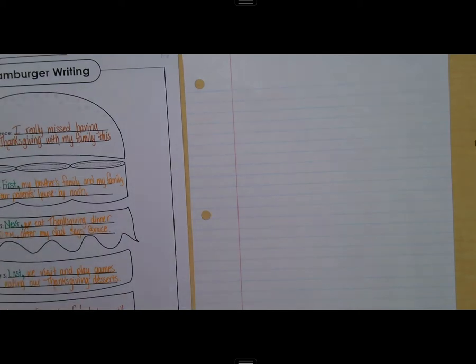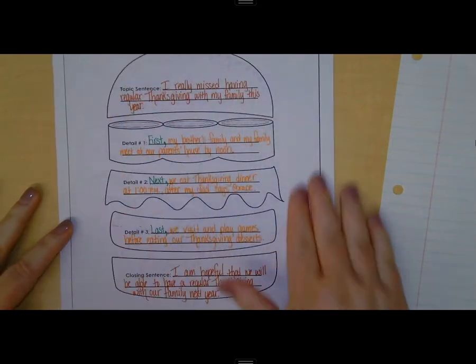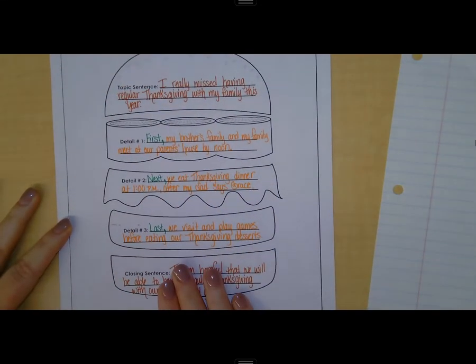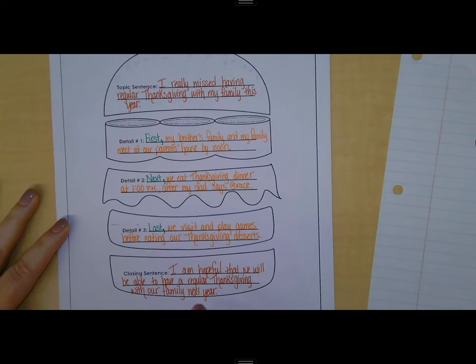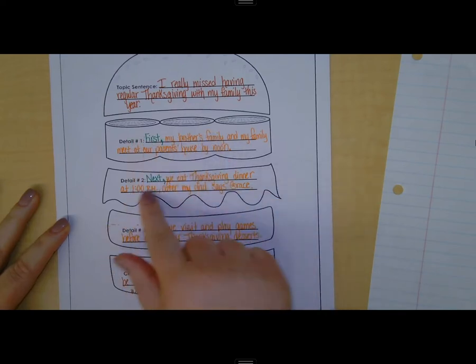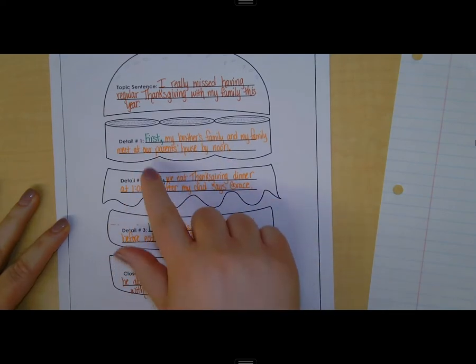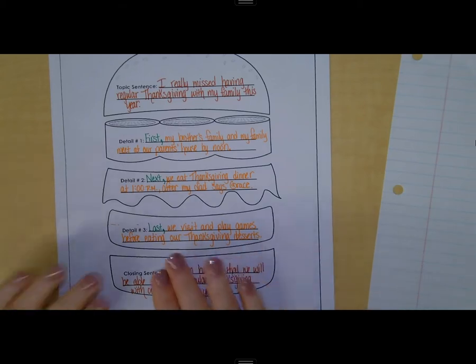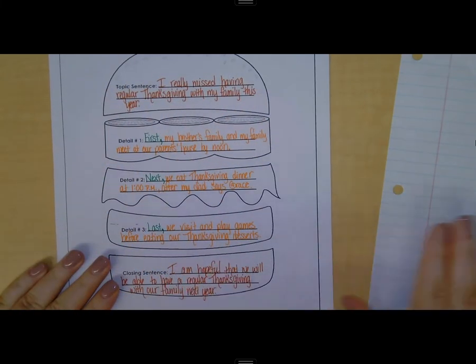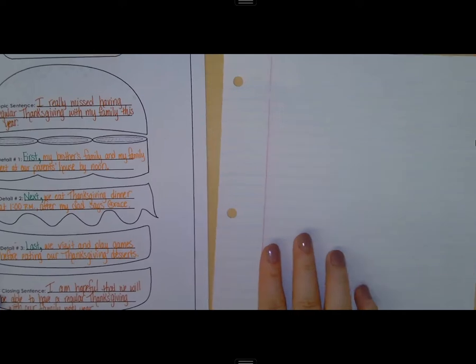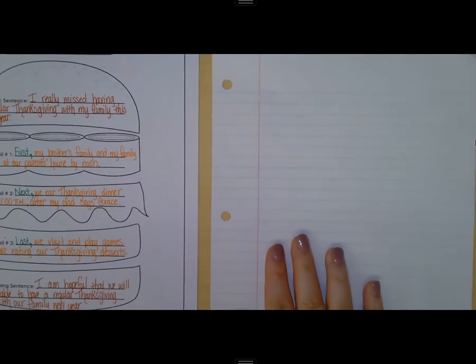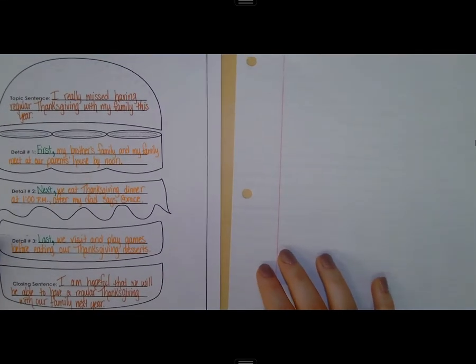Hi, class. Today is day 3 of the writing process for our paragraph writing this week. Yesterday, you should have finished your hamburger outline with topic sentence, closing sentence, 3 details that all begin with a transition word. So today, we're going to take this outline and write it into a paragraph. All right? All right. So this should be the easy part, right?